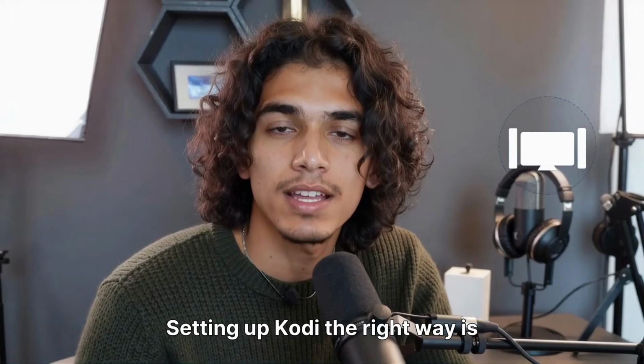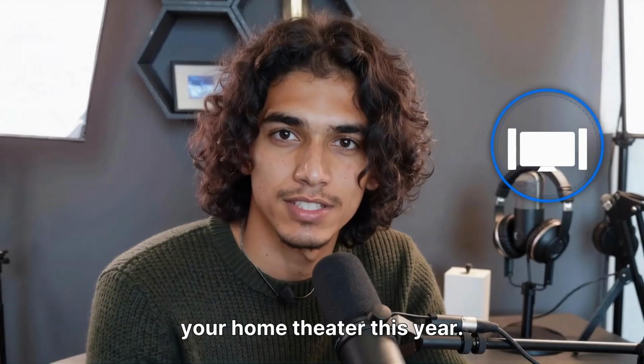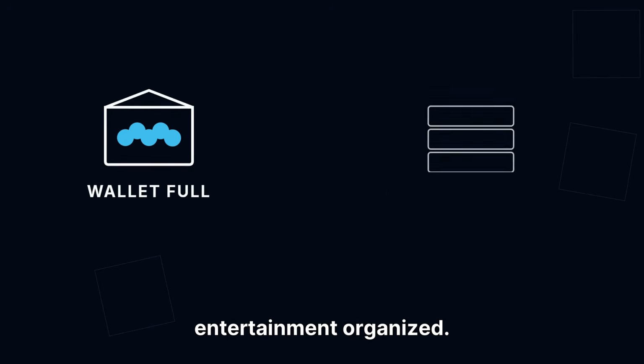Setting up Kodi the right way is the best move you can make for your home theater this year. It keeps your wallet full and your entertainment organized.